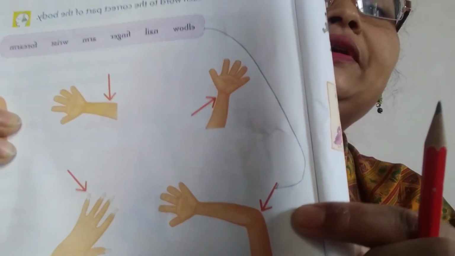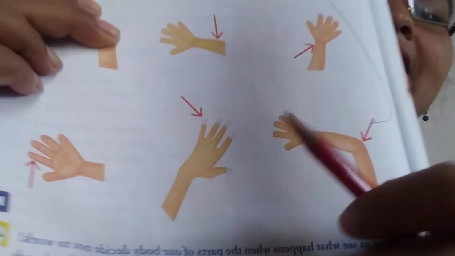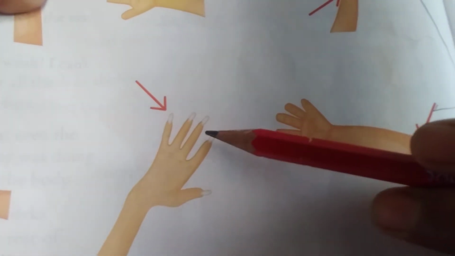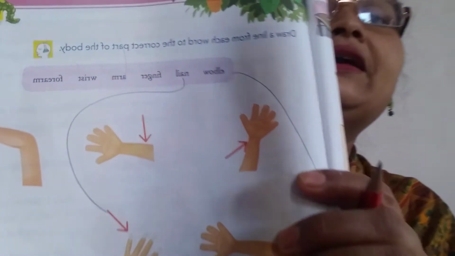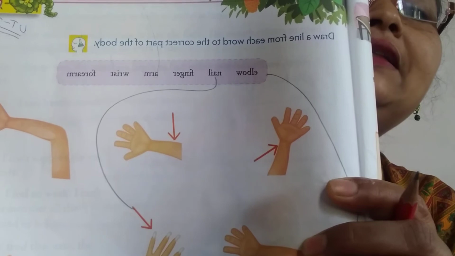Elbow. Okay, next one is nail. So here you can see nail, long nails, beautiful nails, isn't it? So you have to connect it with number 2, nail. How will you do it? This way you can do it. It's your choice. This way you can make a line and connect them. Nail.